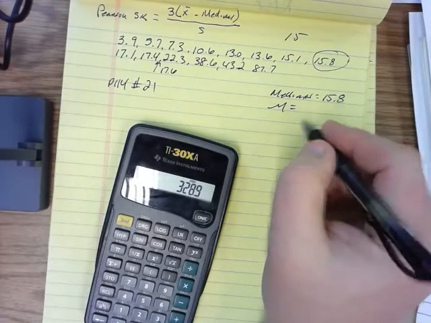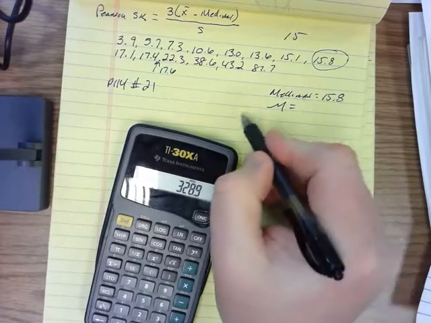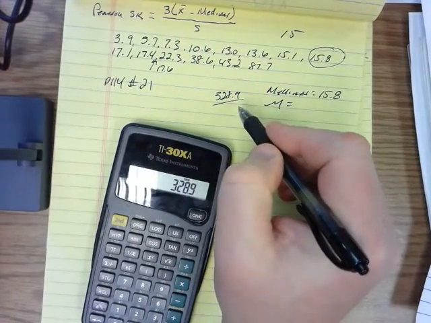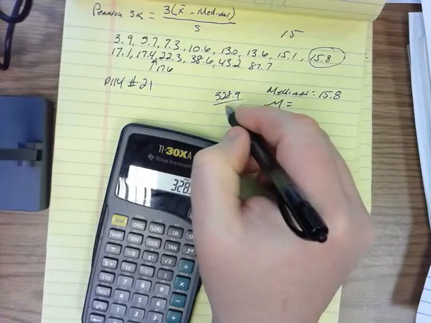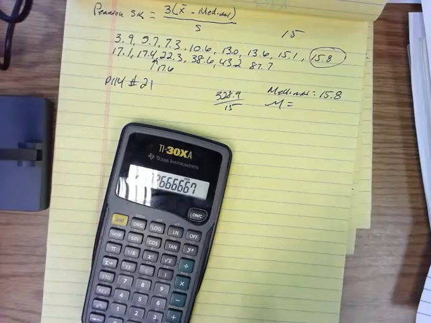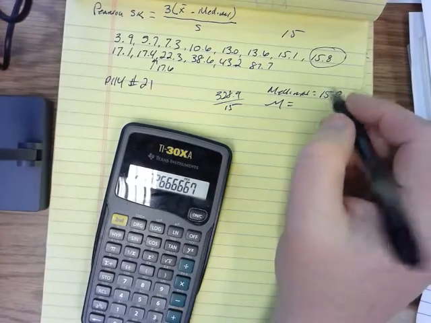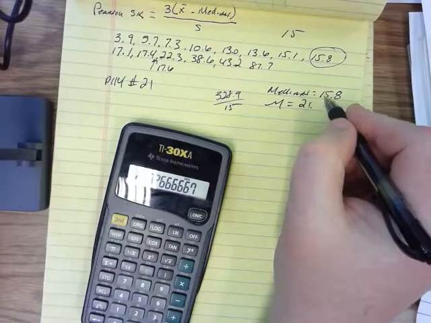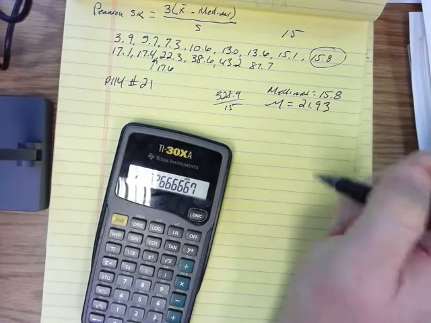So I add all that up, I get 328.9, and then I am going to divide that by the number of observations. So that gives us a mean of 21.93 is what I'll go with. I'll round it up here.